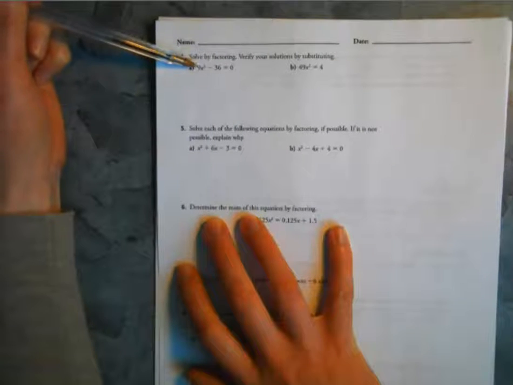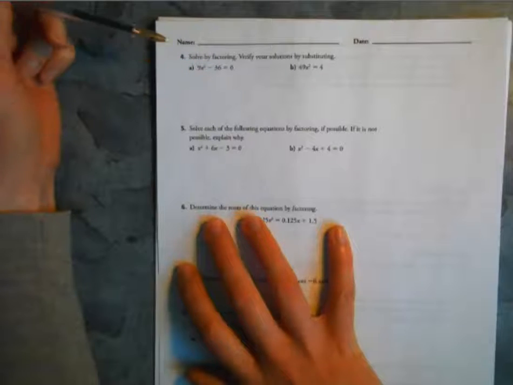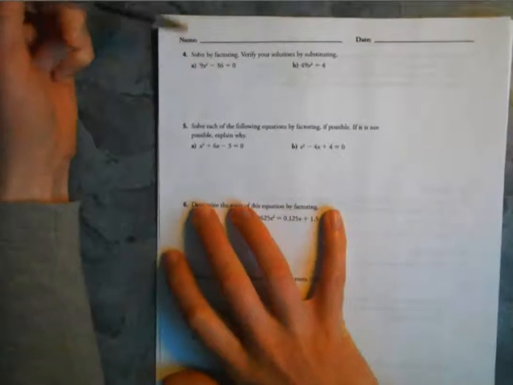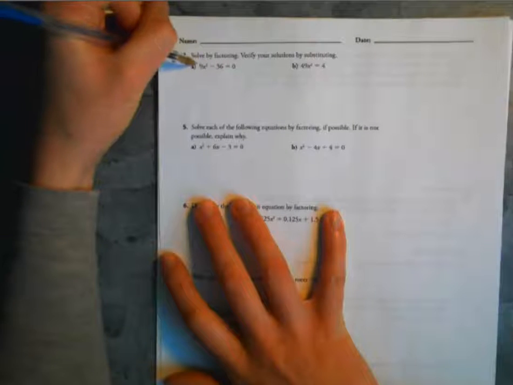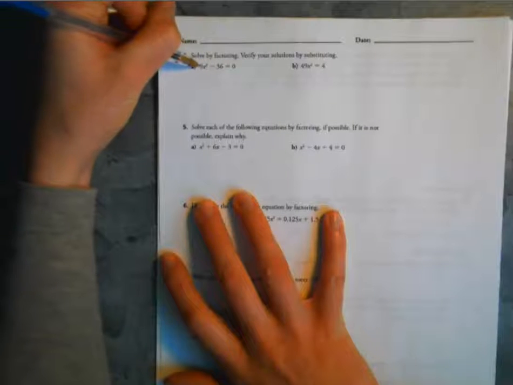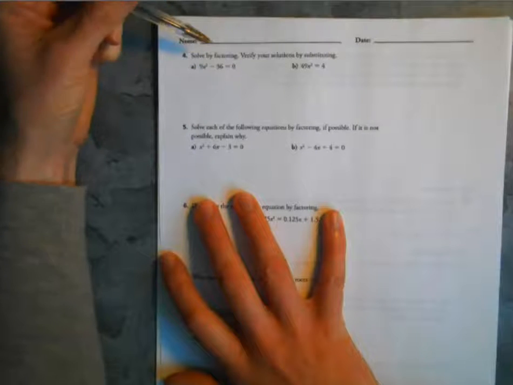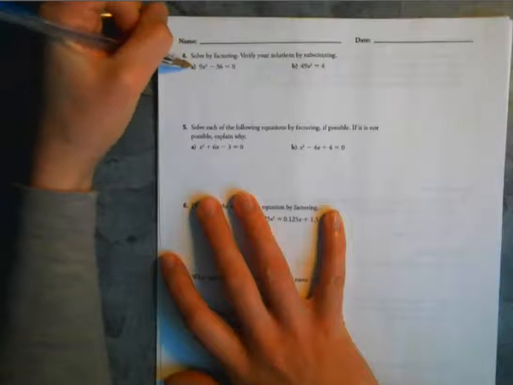Basically what you want to do is check and see if those two values are perfect squares. So if you can square root them to get a whole number, then there's a really easy way to factor it out. With this one, 9 we can square root to 3, x squared we can square root to x, and 36 square roots to 6.